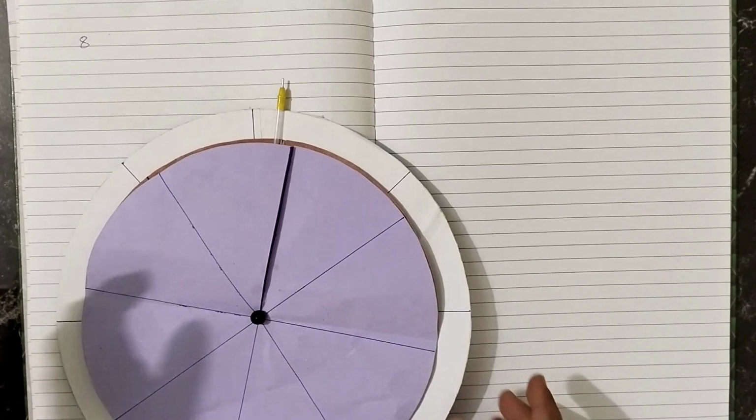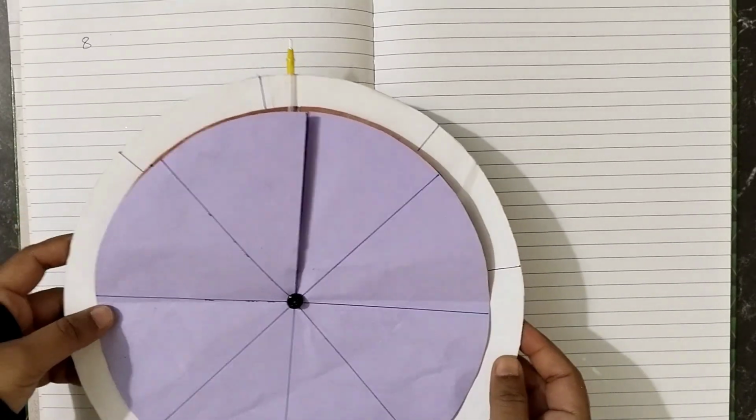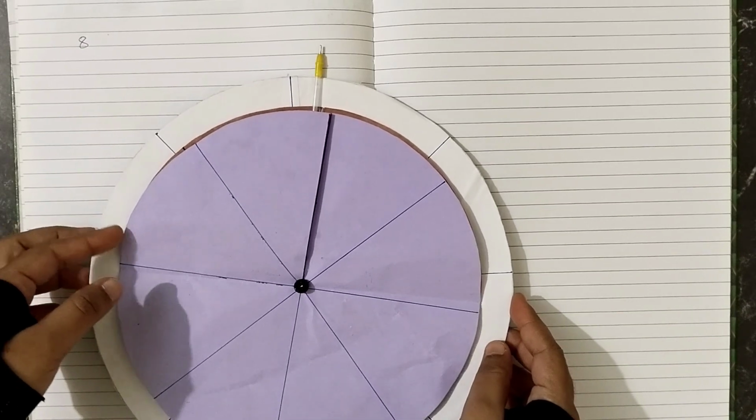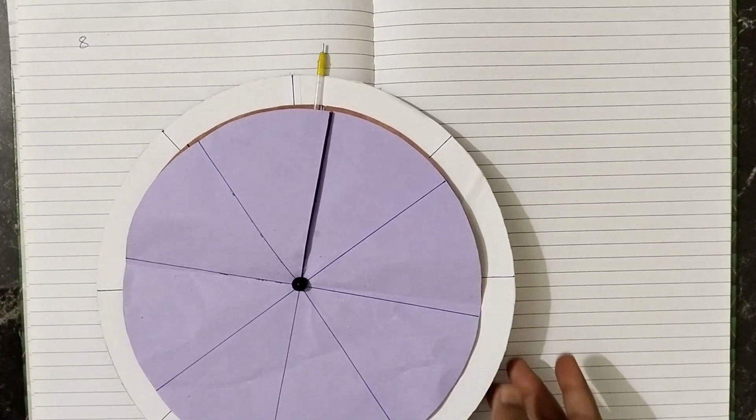So today we will see fractions. In the last video we saw the meaning of fraction. Continuing from our last video, today we will see how to write a fraction. We'll learn this through one model. Here I have prepared one model, and through this model we will see how to write fractions.